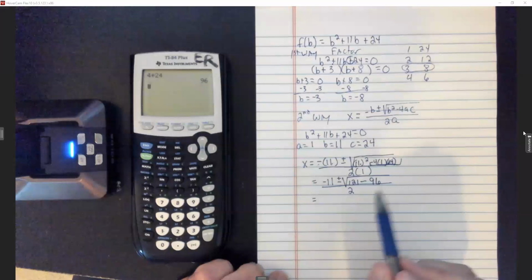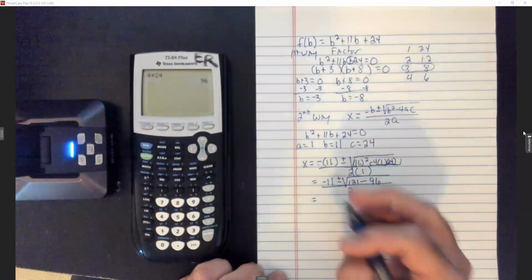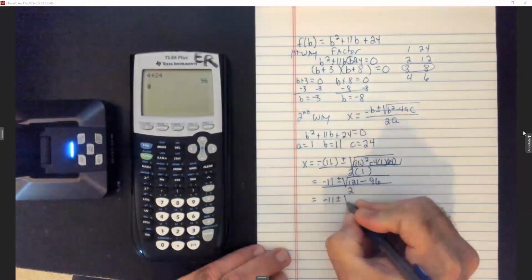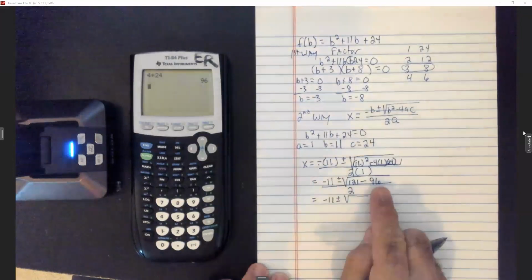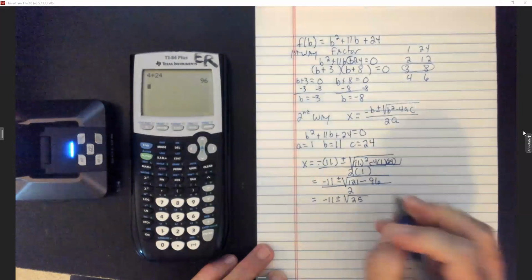All right, one more step under the radical. Let's subtract that and see what we get. So we get negative 11 plus or minus square root 121 minus 96 leaves me 25 all over 2.